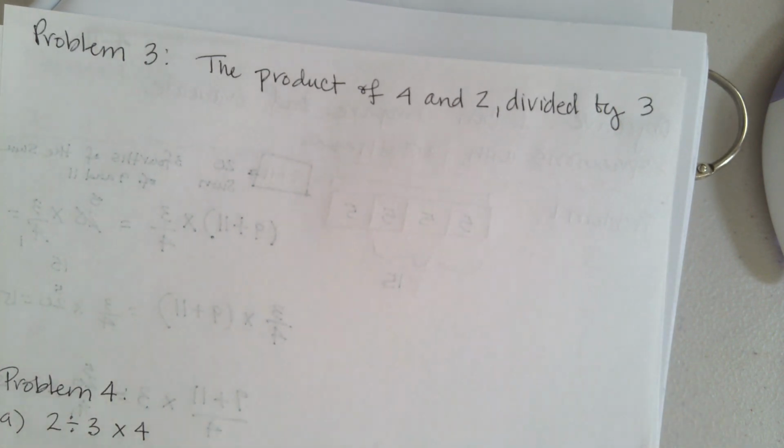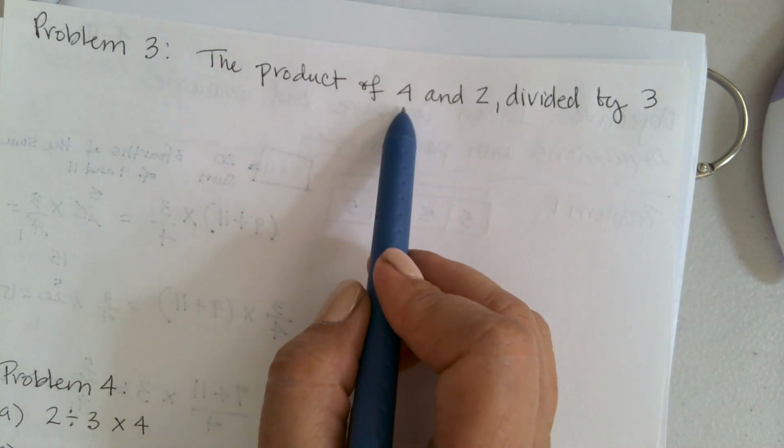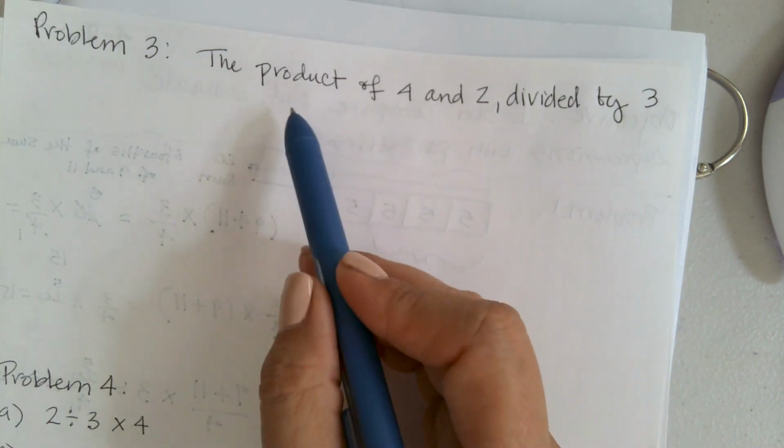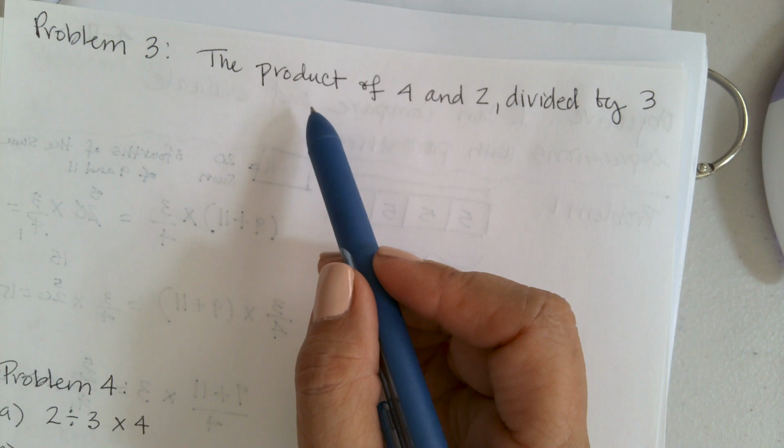The product of 4 and 2 divided by 3. So now we're going to go ahead and start with the words this time. So we're going to write and evaluate an expression from the word form. So the product of 4 and 2, the product. What does product mean again?